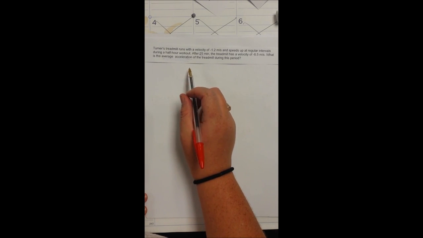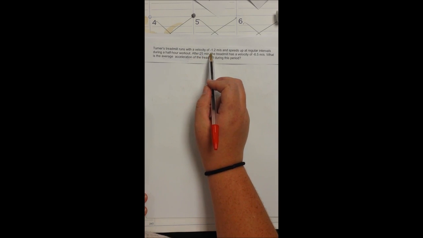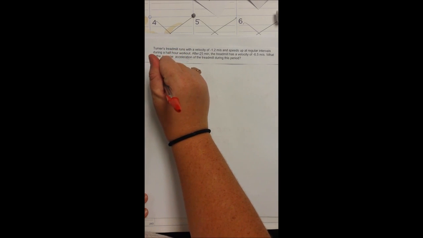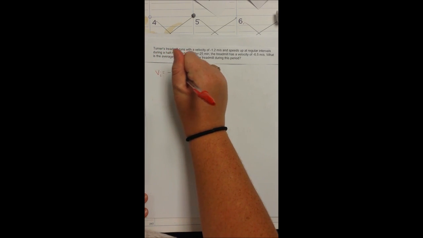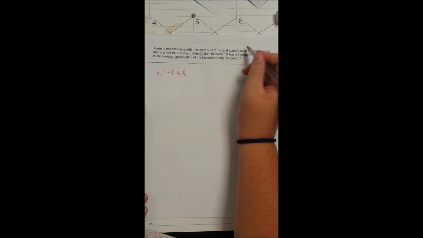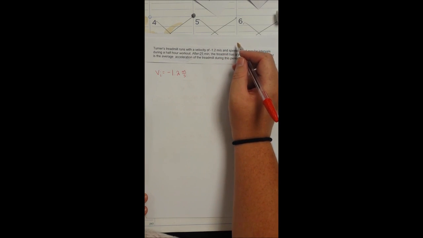So let's write out what we know. We know that it's got a velocity of negative 1.2 meters per second and then speeds up. So that means our initial velocity is negative 1.2 meters per second. And all that means is that it's going the opposite way. It's just going towards the negative direction.